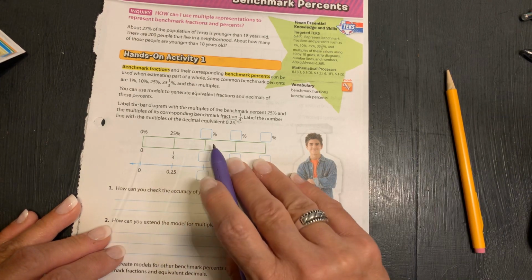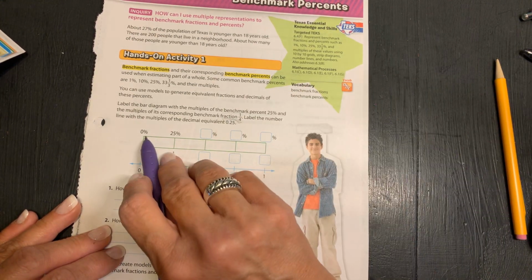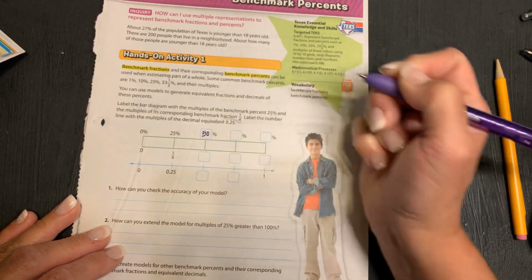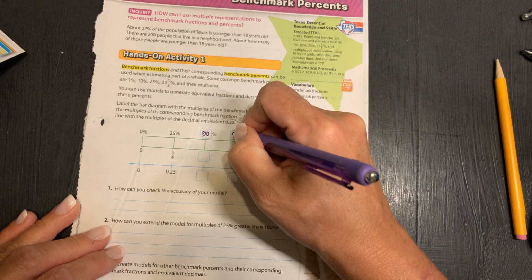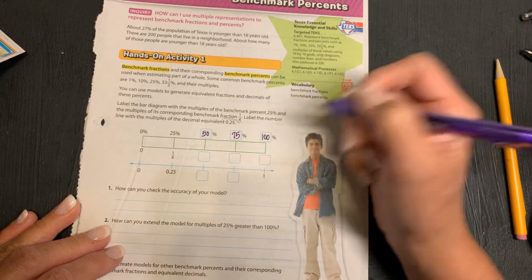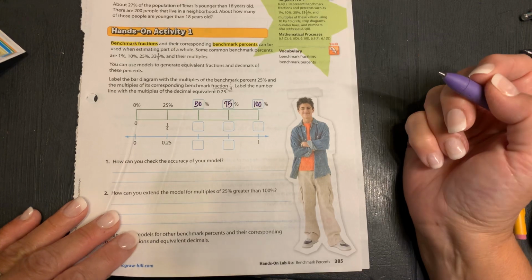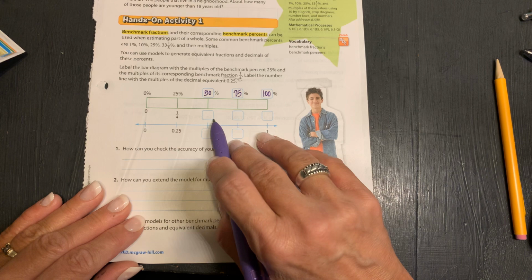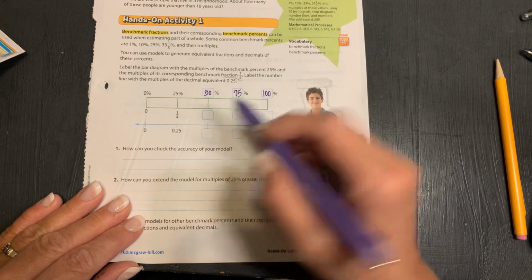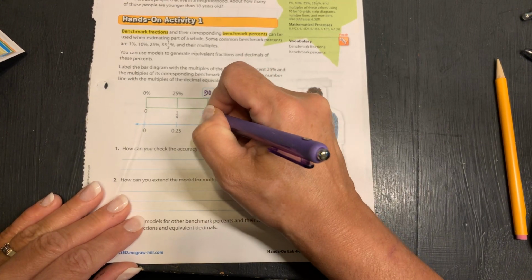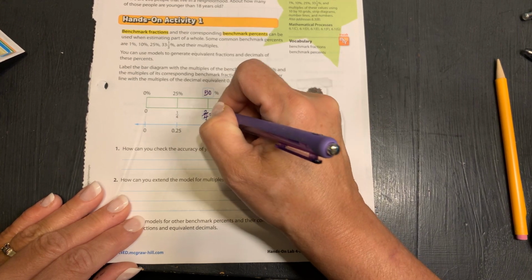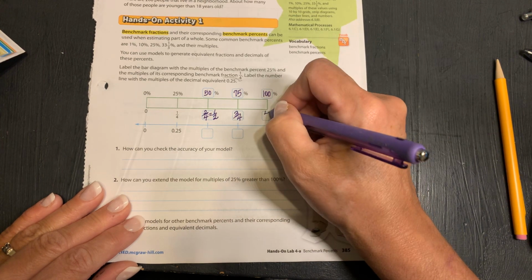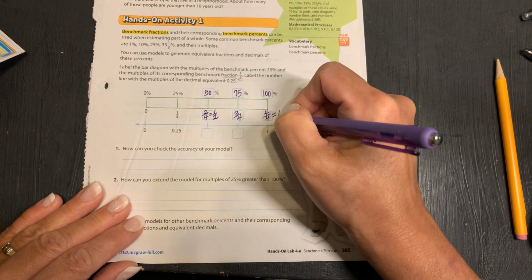So we would start at 0, then 25%, and then that would be 50%, 75%, and 100%, okay? And then for the corresponding fractions, if you have 1/4, then this next part would be 2/4, which would simplify to 1/2. And then you would have 3/4 and 4/4, which would be one whole.